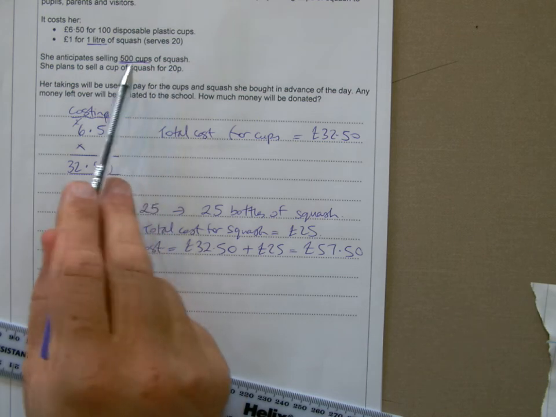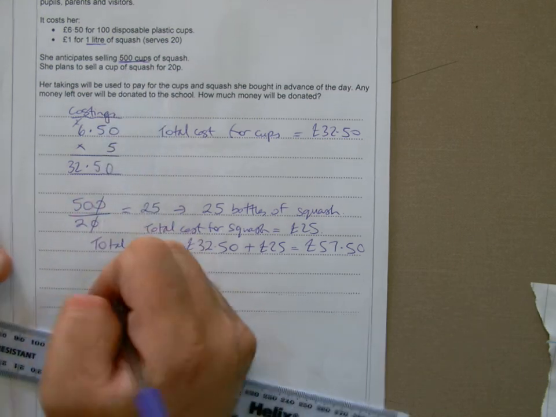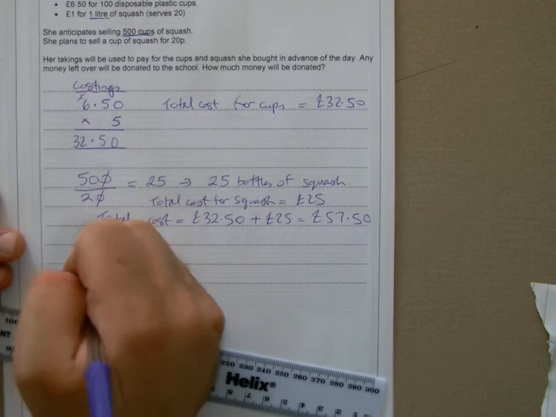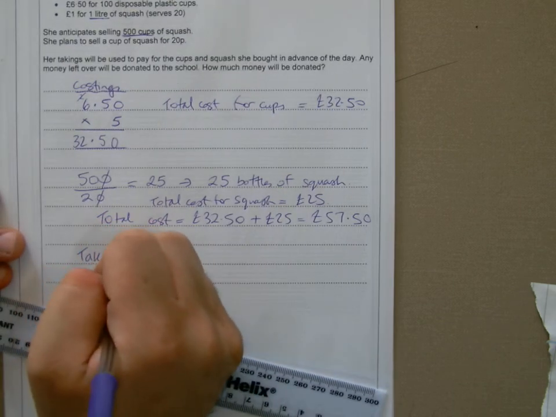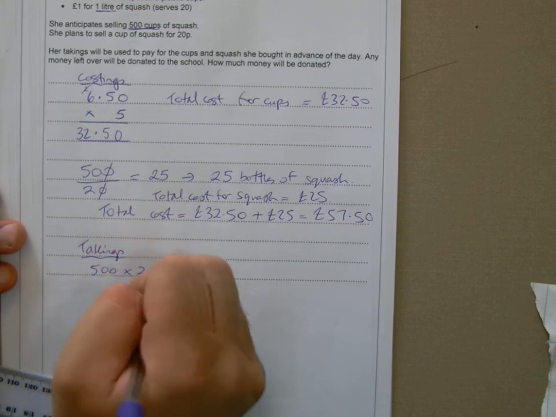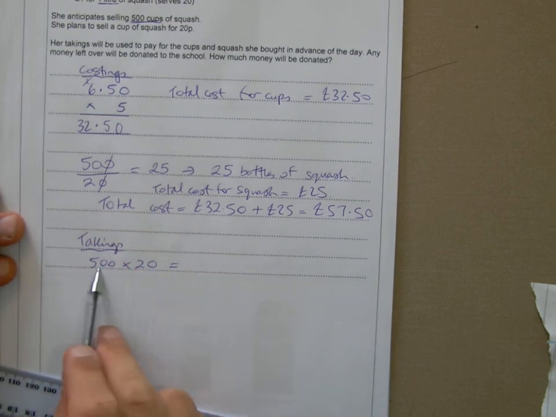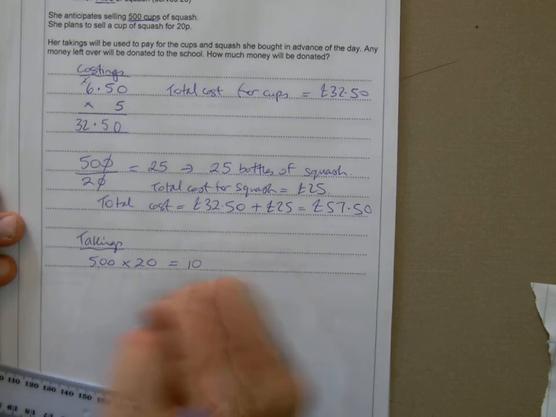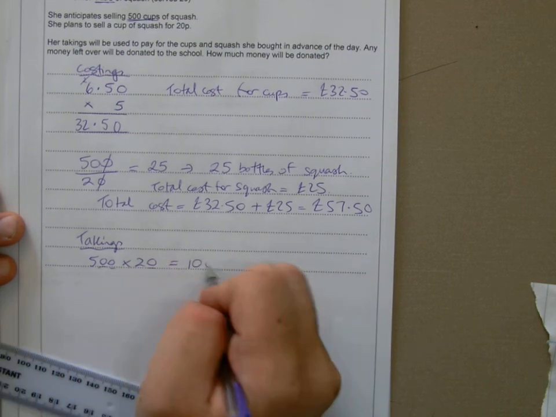Now, in terms of what they make, they make 20 pence from each cup sale. And 500 cups are sold, so the total takings, we'll underline that there, will be 500 lots of 20 pence. That's easy to multiply, because you just do 5 times 2, which is 10, and then there's 3 zeros to add on.